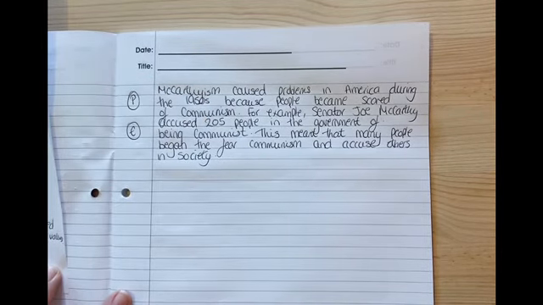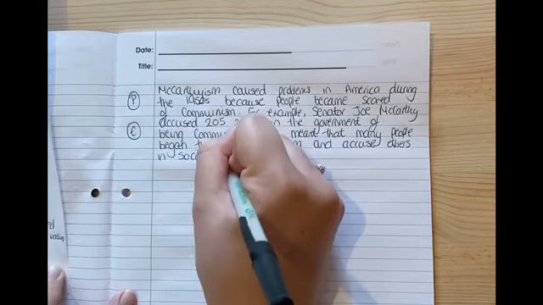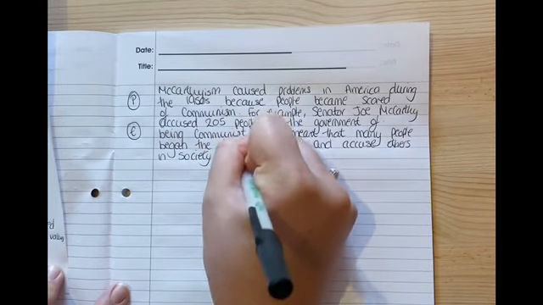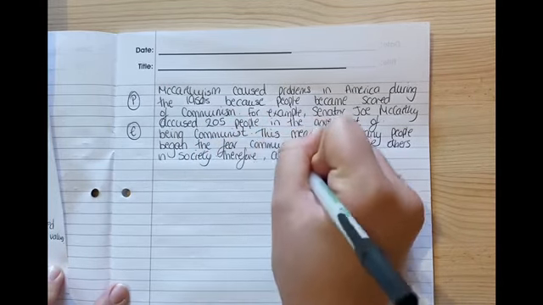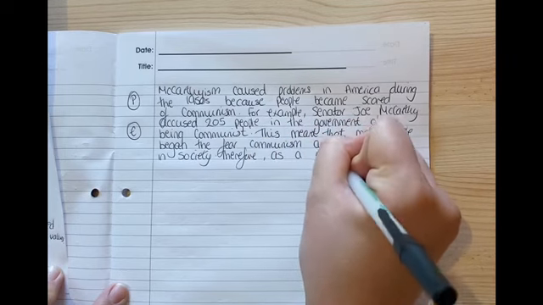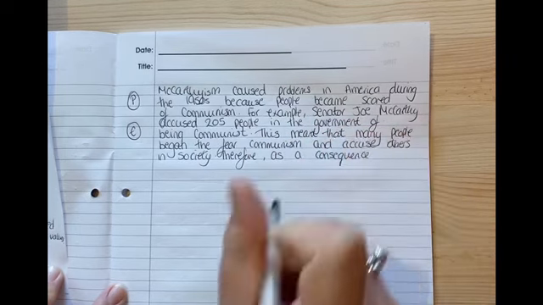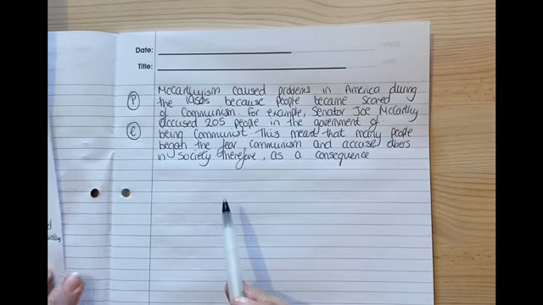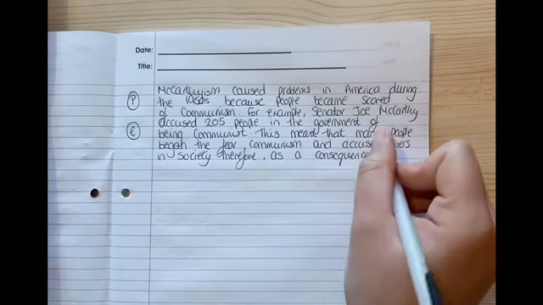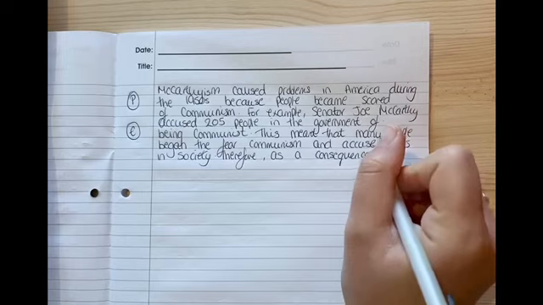At this point then, I need my answer. So we'll always start it with therefore as a consequence. So therefore as a consequence, this meant there were problems. So again, I'm linking it back to the question.